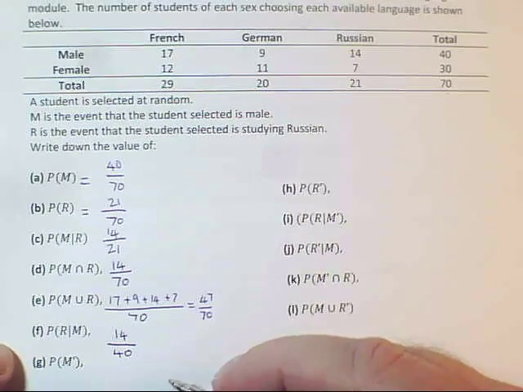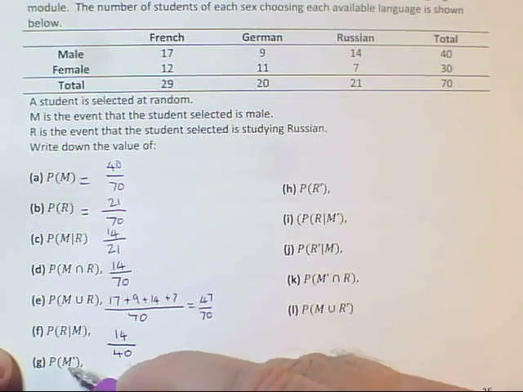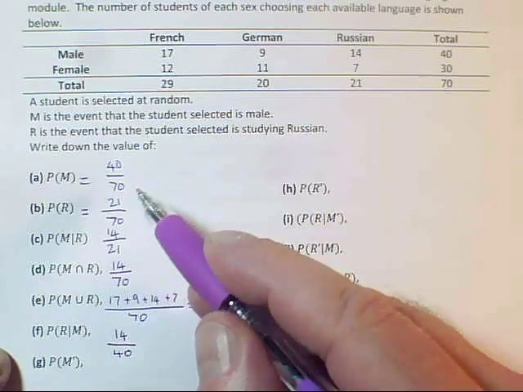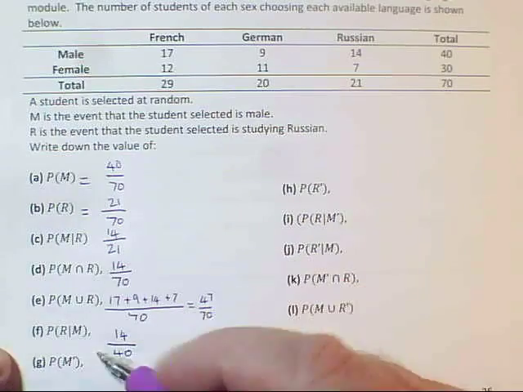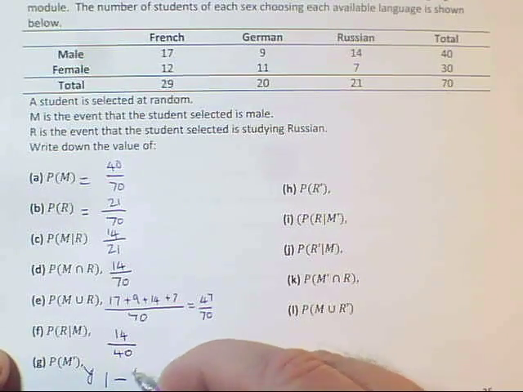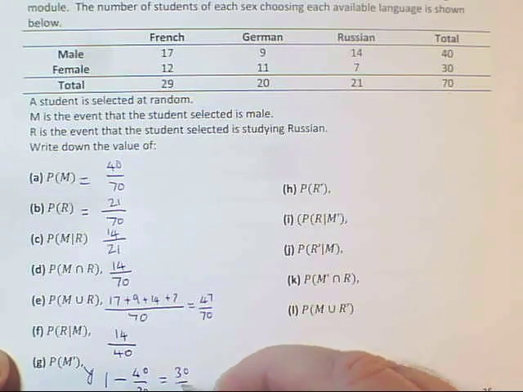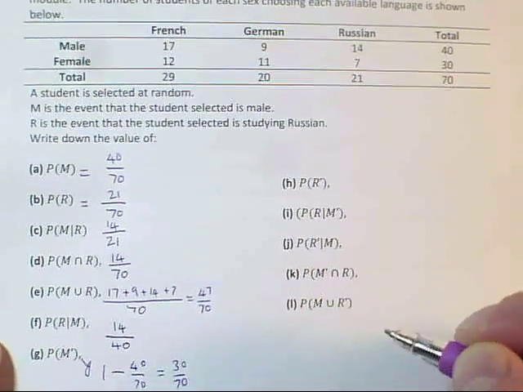Okay. The next one I've got to do is the probability of M dash. That means the probability they're not male. Okay. Well, I've already got the probability they are male is 40 over 70. So for this one, I'm going to decide to do it as 1 minus 40 over 70. Which gives me 30 over 70, or 3/7. I'll probably cancel that down normally.